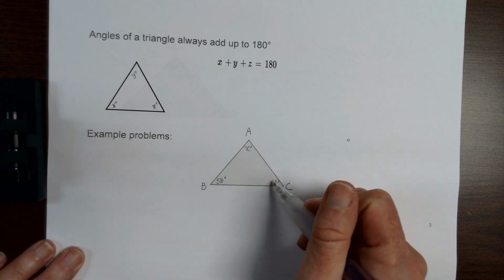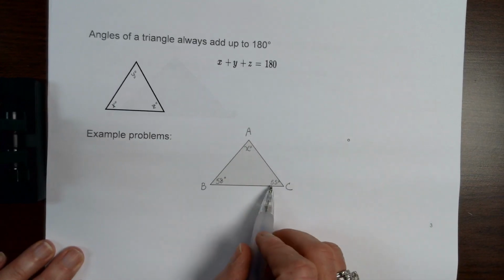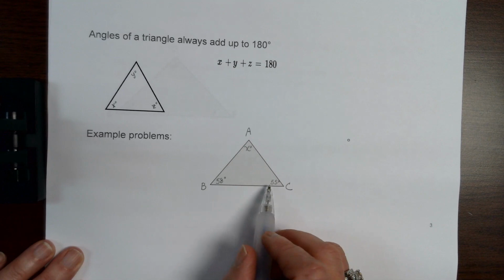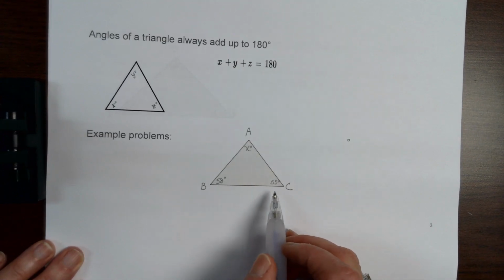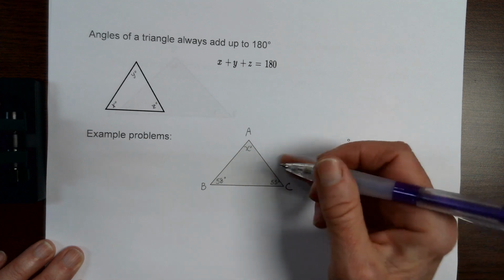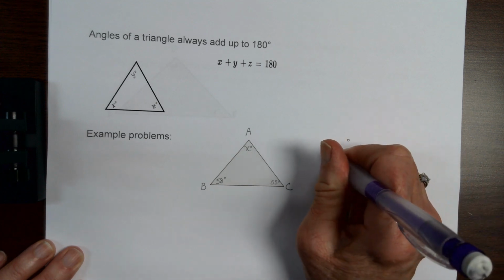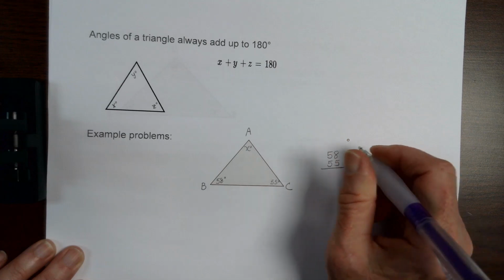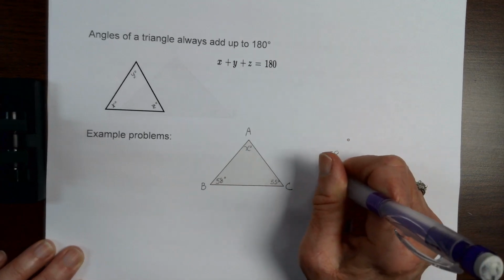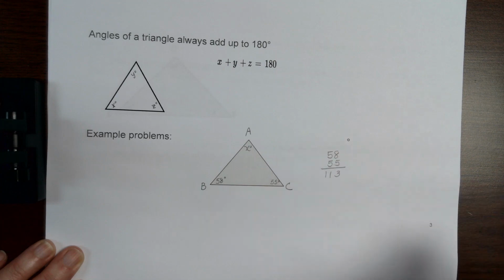So a typical problem on this might be that they give you these 2 angles. They give you angle B is 58 degrees, and angle C is 55 degrees. So the first thing I'm going to do is add the 58 and the 55 together, which of course is going to give me 113.